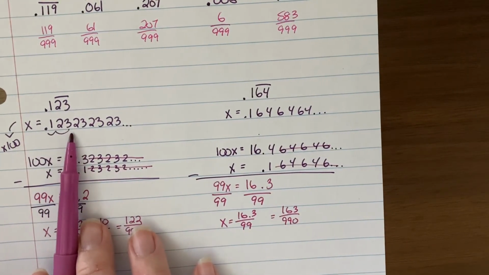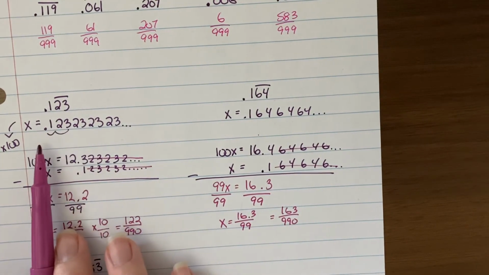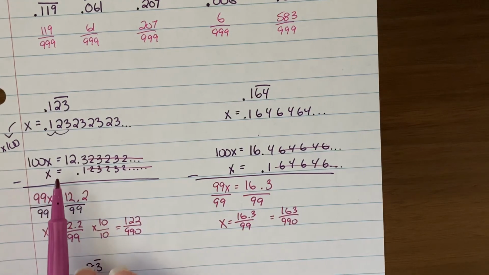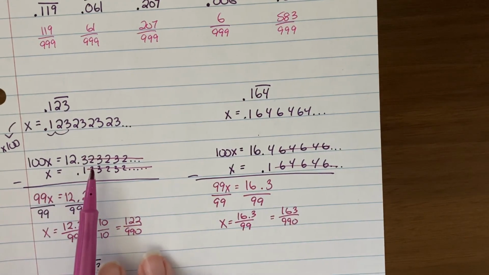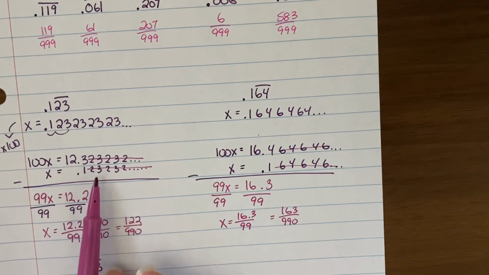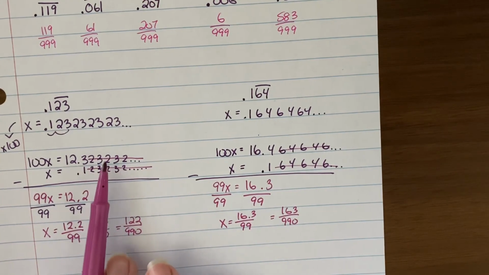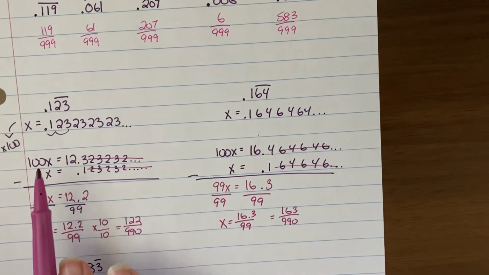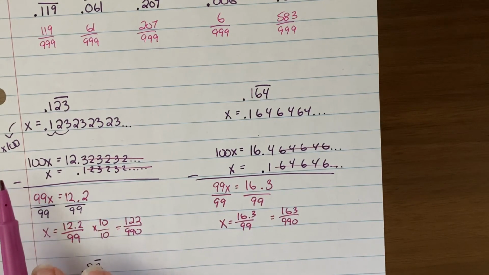You take your equation, you multiply. Usually multiplying by 100 works. Sometimes multiplying by 10 works. But what matters is that when you get to this part when you're subtracting, you get the numbers lined up so that they will cancel each other out. And if your numbers don't line up, you should try multiplying by a different number. Instead of 100, multiply by 1,000 or multiply by 10. See if that works, okay?